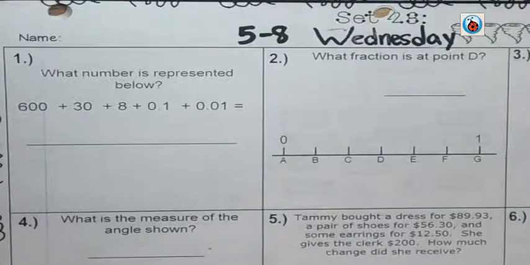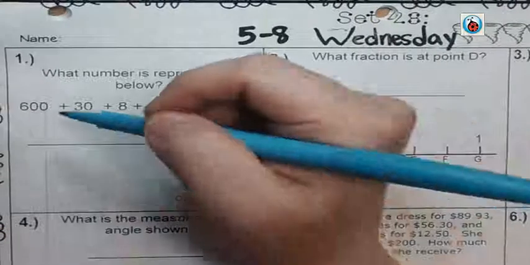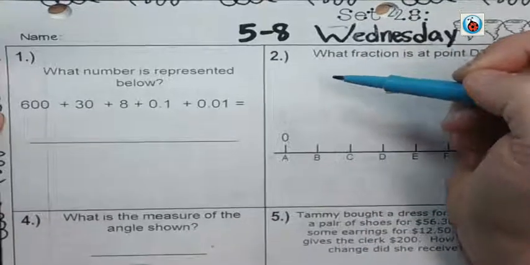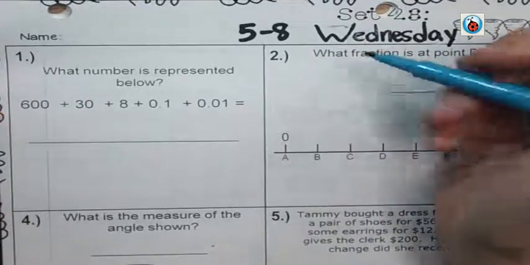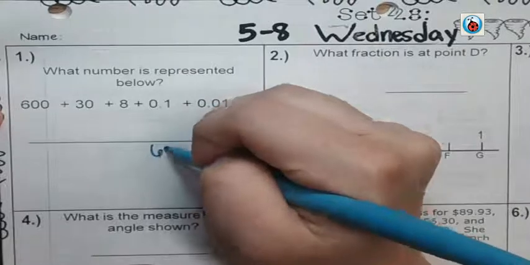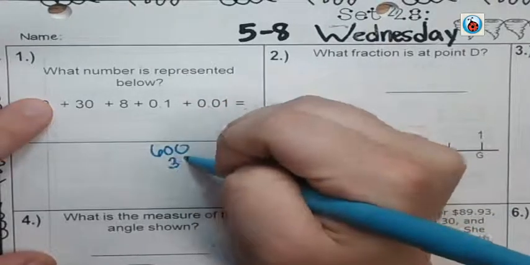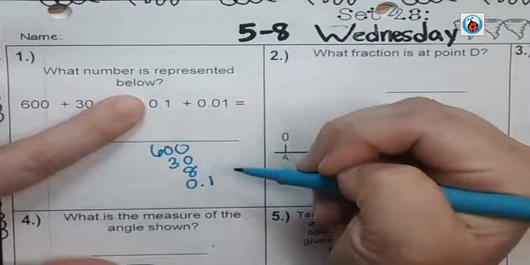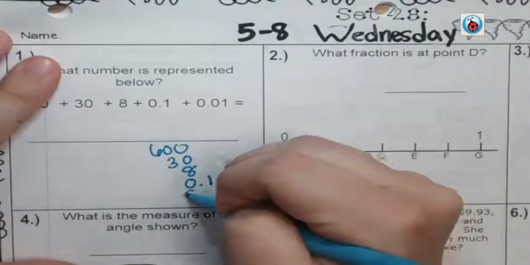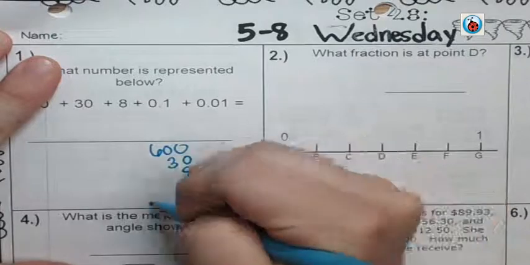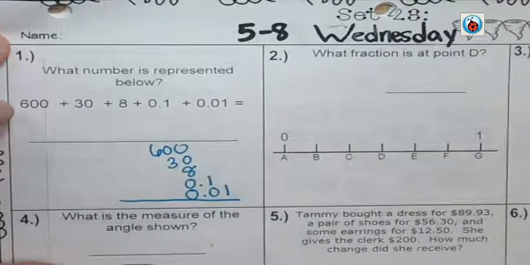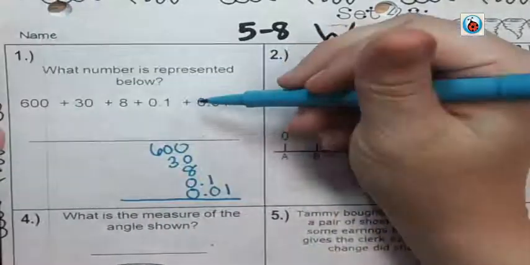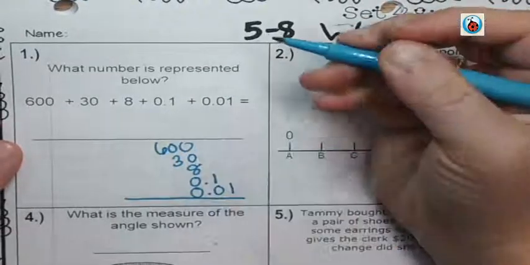Number 1 says, what is the number represented below? So we need to write all of these numbers down and line them up by place value. So we have 600, 30, 8, 1/10, and 1/100th. It's nice of them to put it in order by place value as well.